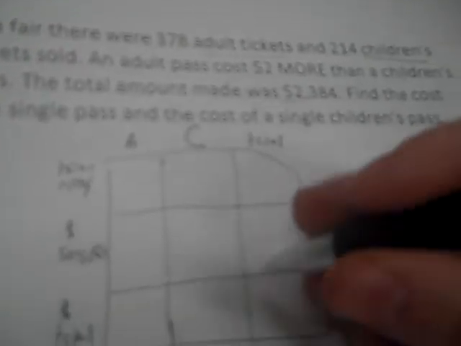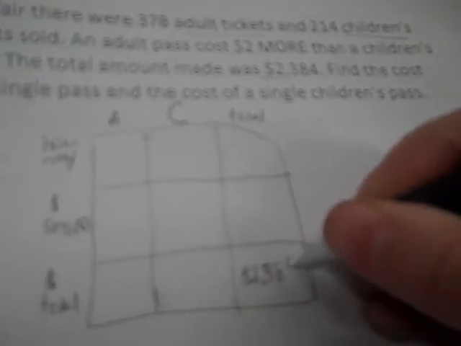Okay, adult tickets, so adult and children's tickets. Now, what is your total cost? There's only one of them, $2,384. Okay, so cross that out, 2384. That's what that says, 2384. And now go up here, non-money numbers belong here.